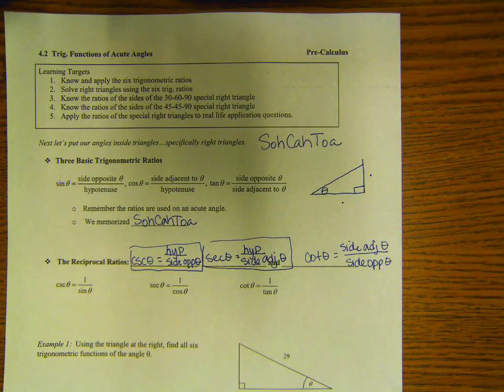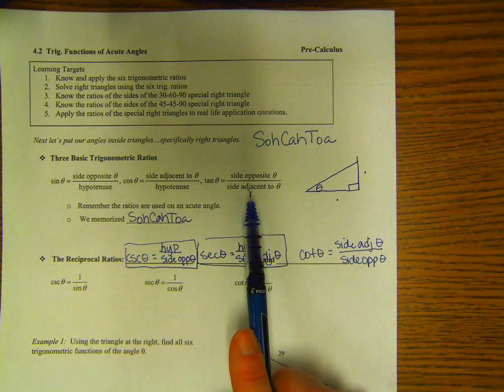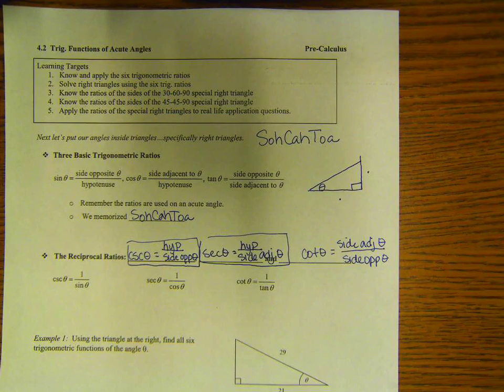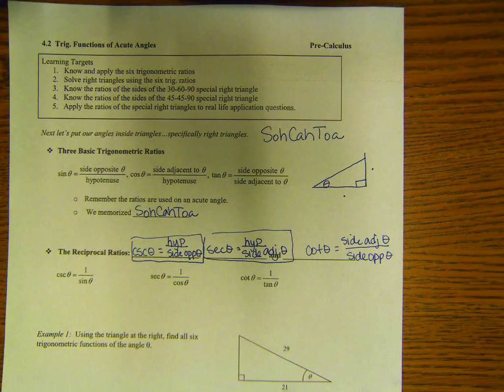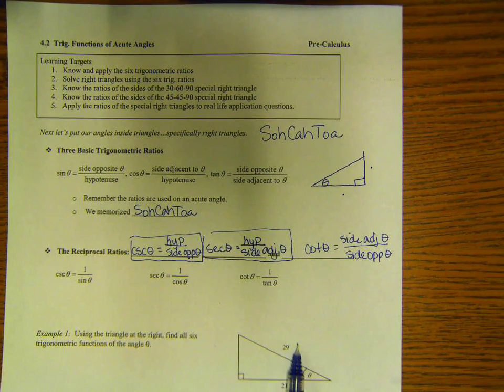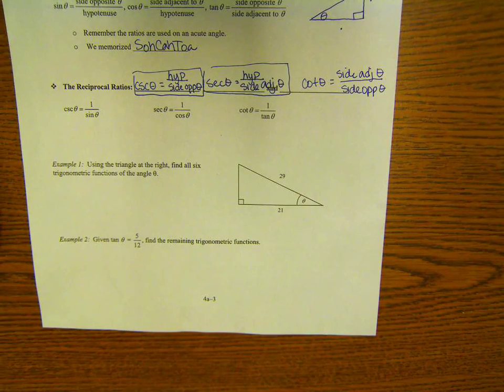And so on today's notes, we're really not going to use our calculators at all. We're going to just use those ratios and the sides of a triangle. So once we find our first three, really we just flip the fraction to find the other three. So let's say I gave you, here's theta, the adjacent piece is 21, and the hypotenuse is 29, and I asked you to find all six trig functions.